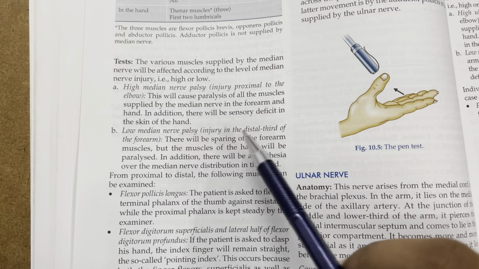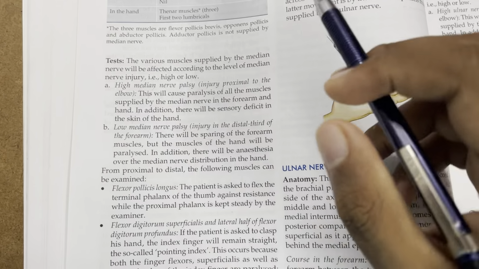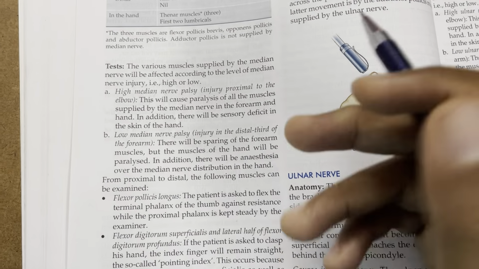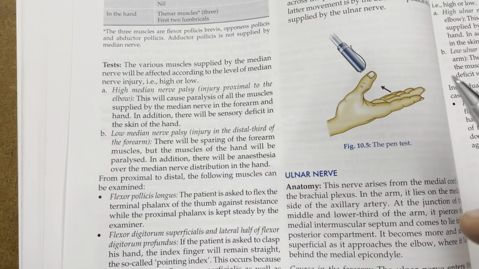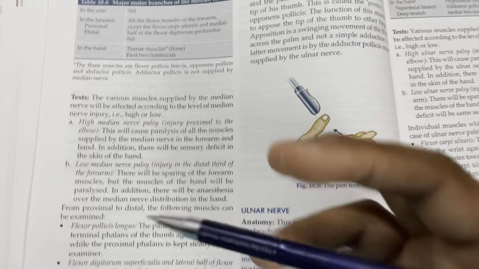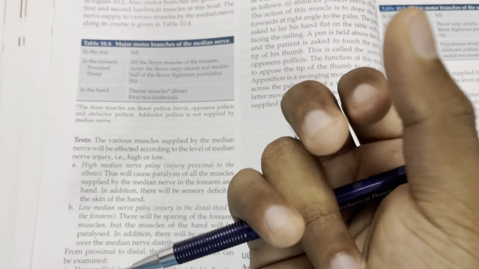Low median nerve palsy, especially in the distal third of the forearm, forearm muscles will be spared, but the muscles of the hand, especially thenar muscles, will be paralyzed. In addition, there will be anesthesia over the median nerve distribution in the hand. So we talked about the autonomous zones, these two fingers, these two regions.